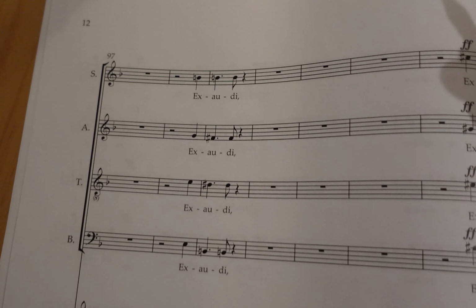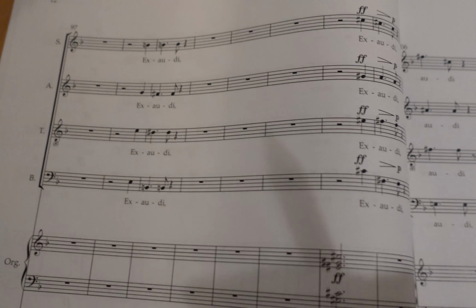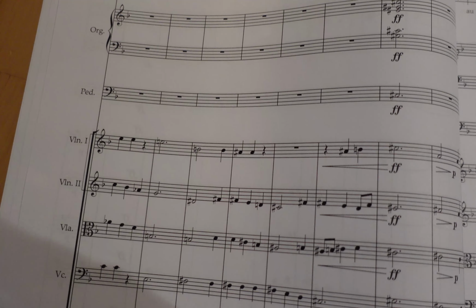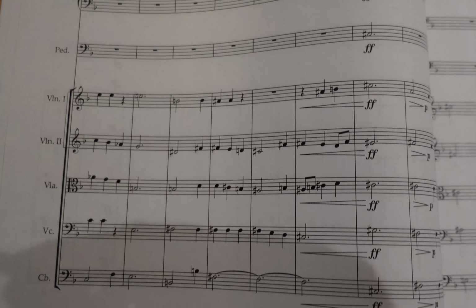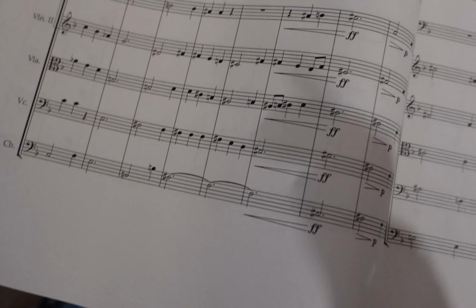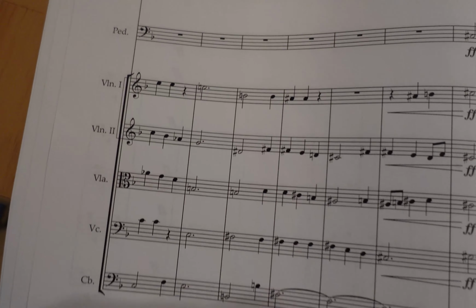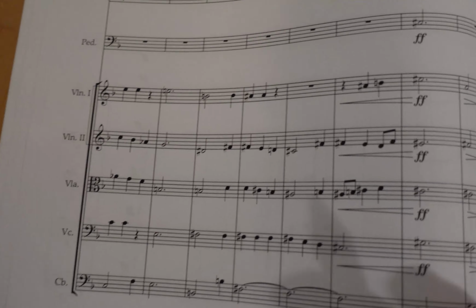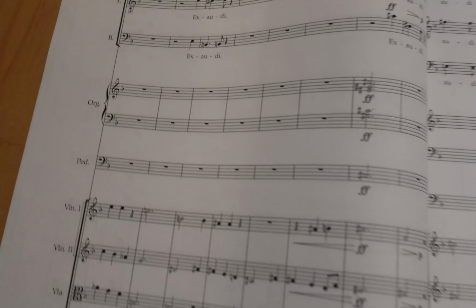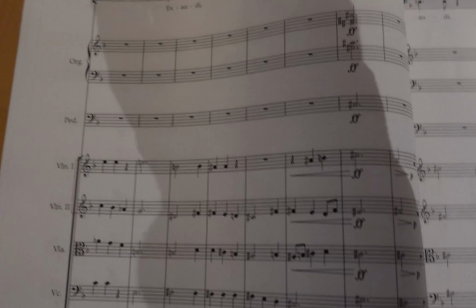And then we're doing it almost as a sequence. This idea, this exaudi, hear me. A lot of these ideas that we're talking about with text painting are going to be replicated in the strings, so the strings are really imitating the vibe, for lack of a better way of putting it, that we're trying to create.